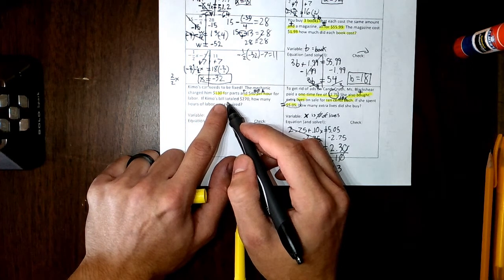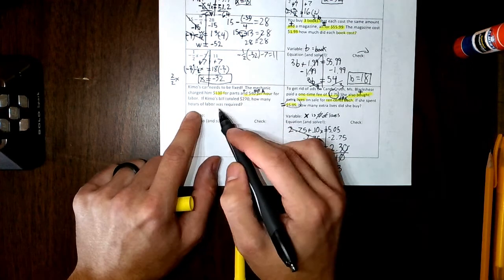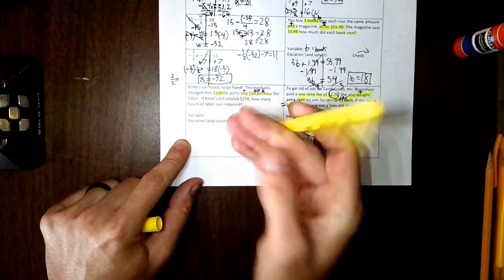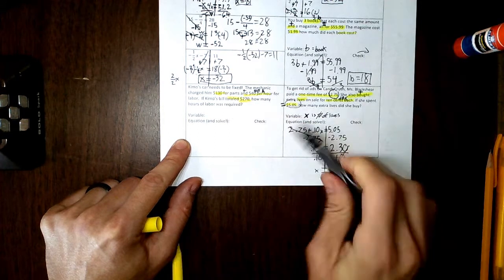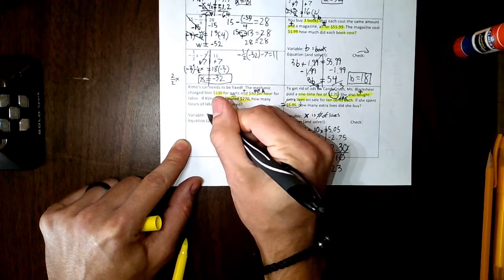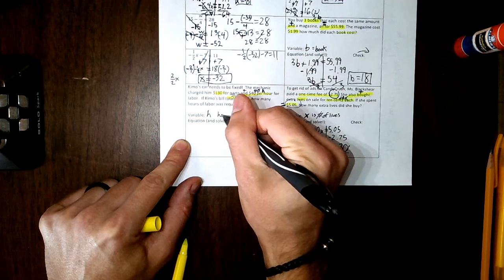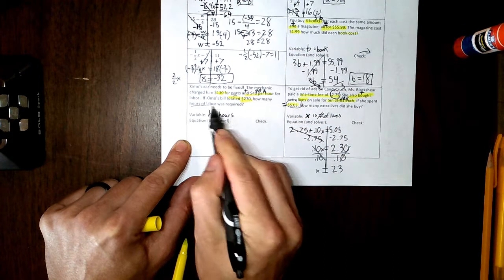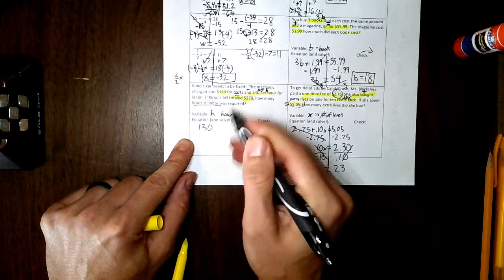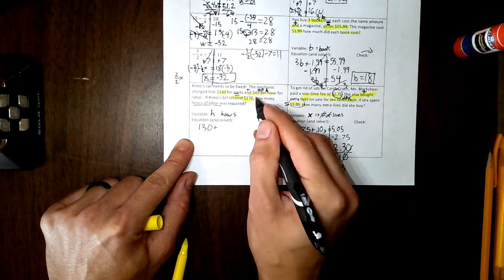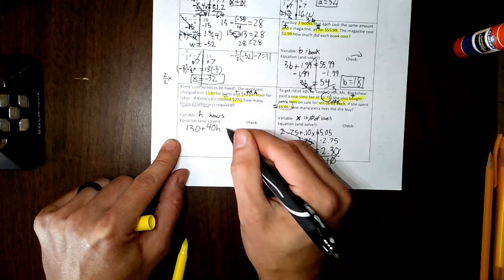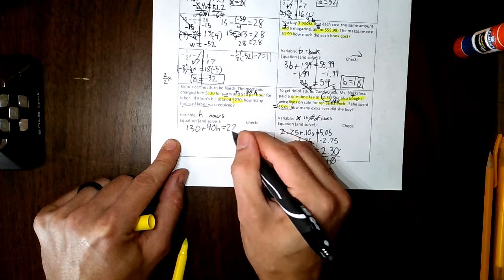If the mechanic's bill totaled $270, how many hours of labor was required? So $270 is the total. The variable is H for hours. That's what I want to figure out. How many hours? 130 plus, there's my plus sign, 40 per hour, and that's going to total 270.